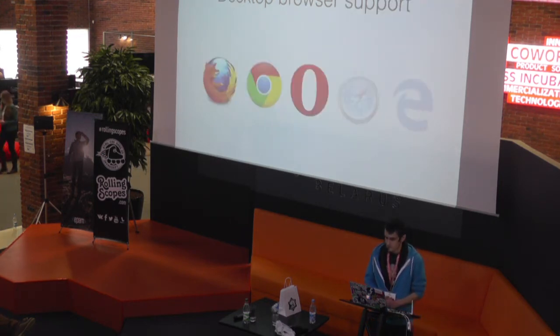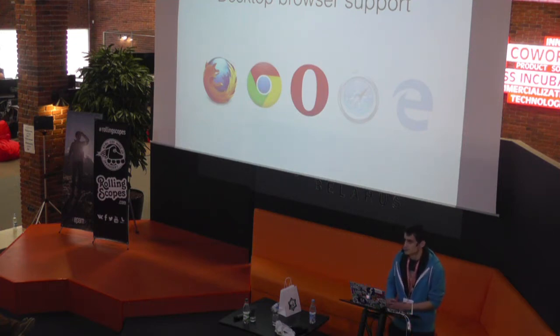So let's jump to the support slide. You can see most of the browsers support WebRTC except Safari. There were rumors on the internet about Apple that they will land WebRTC or a few features of WebRTC in early 2016, but they didn't.